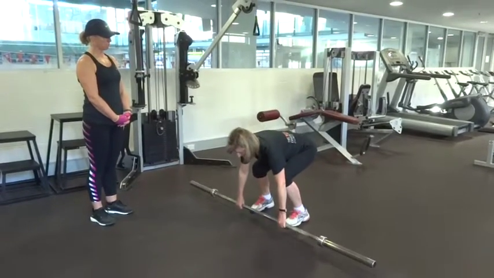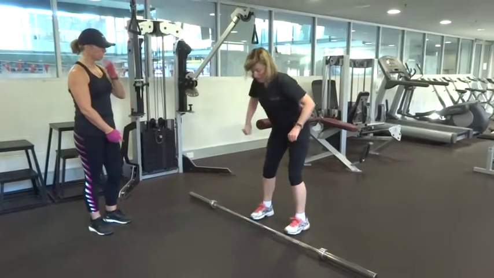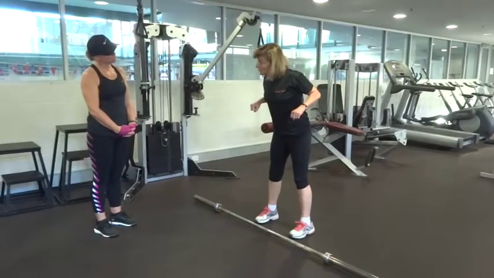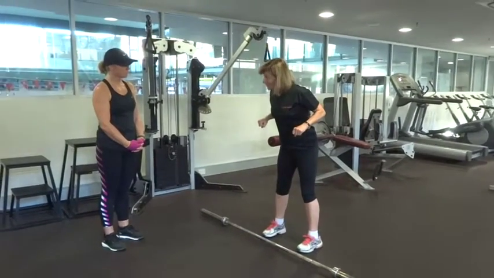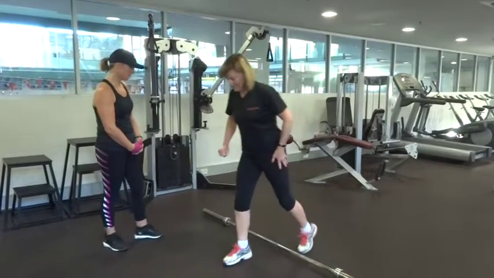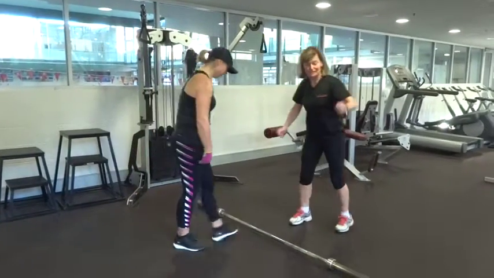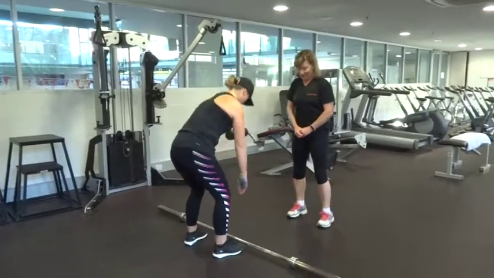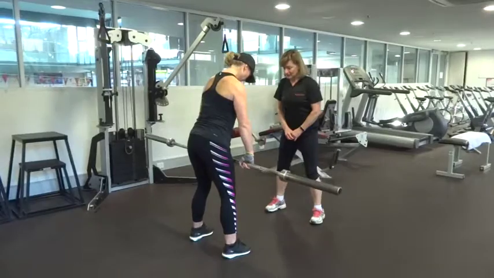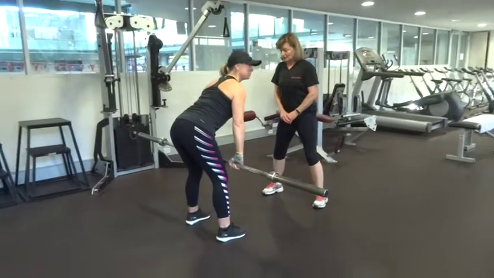And down. Make sure at the top, when you contract, that you just squeeze your shoulder blades together and hold for a second, and then back down. Your turn. See yourself in the mirror. Don't forget I was spotting you during this exercise. I'll get you to do 10.